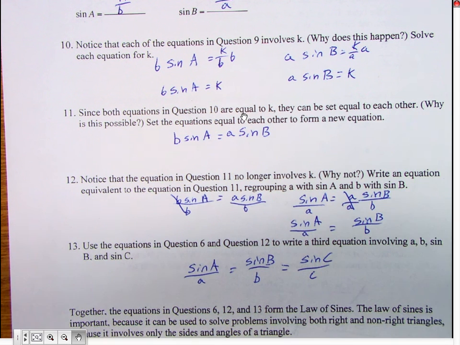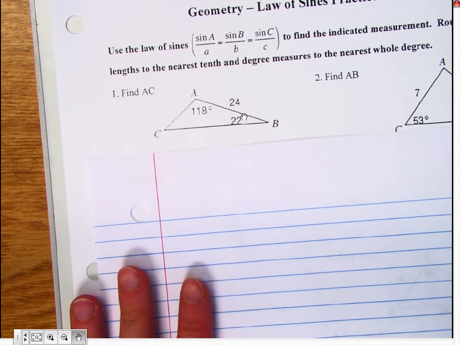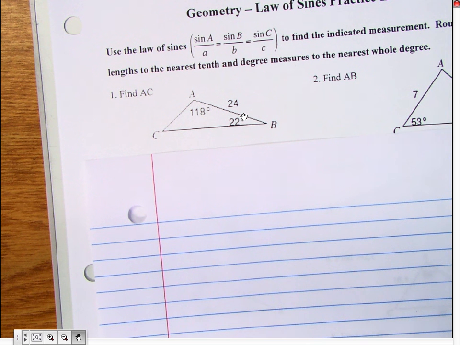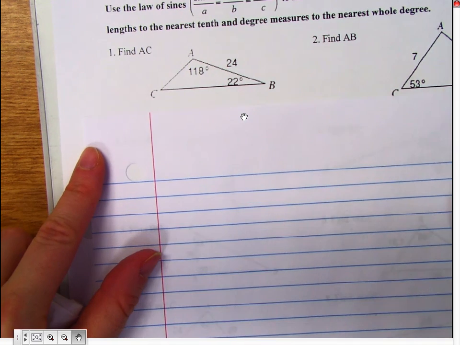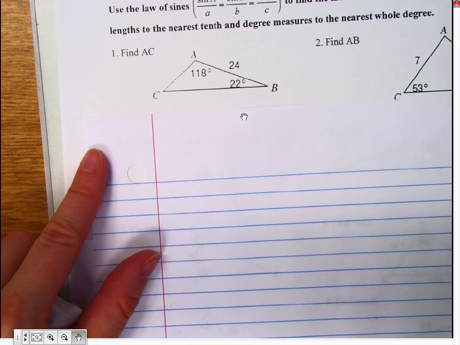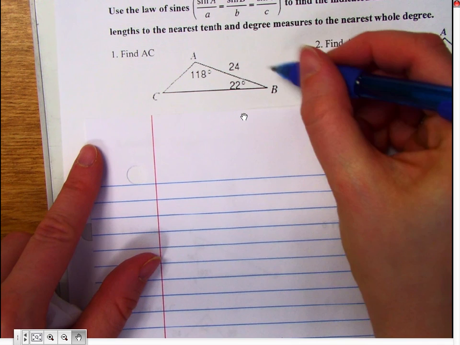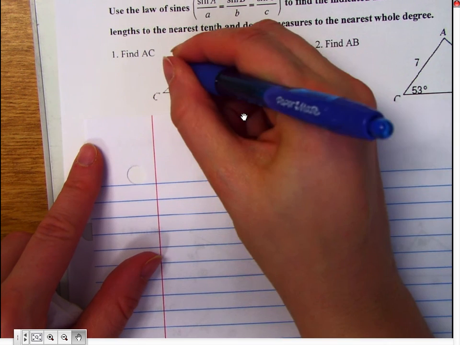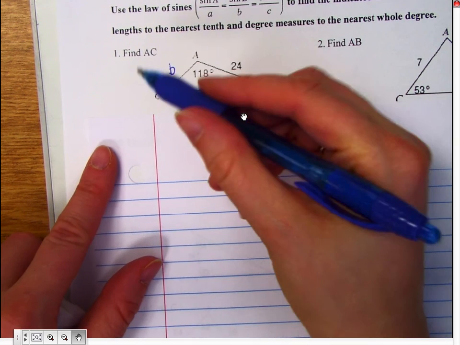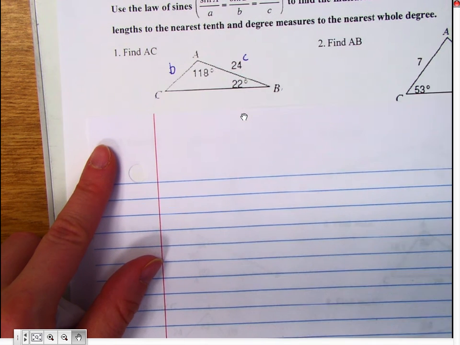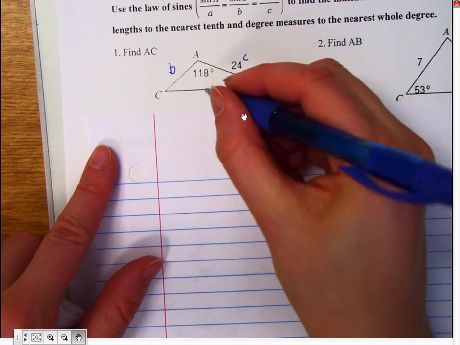We are going to do number 1 on your paper right now. Can we just do it on the back? Yeah. I'm using another sheet of paper just so I can show it to you. The first thing I'm going to do with this problem is label my sides little a, little b, and little c. Here's big B. This is little b over here. This is big C. This is little c over here. This is big A, so this is little a over here.